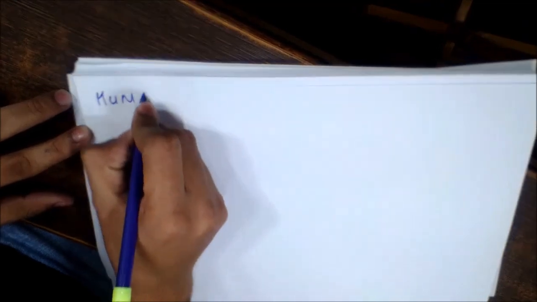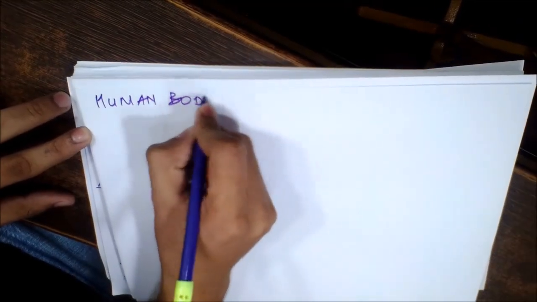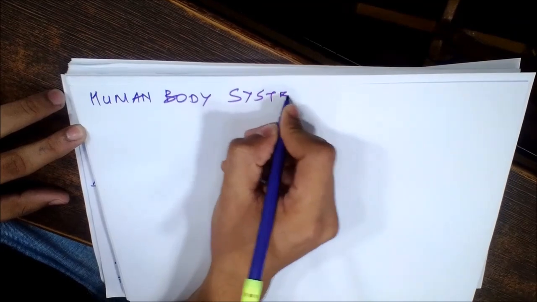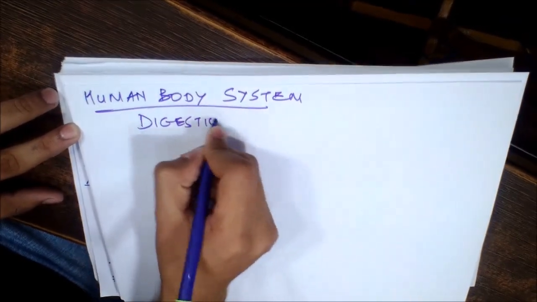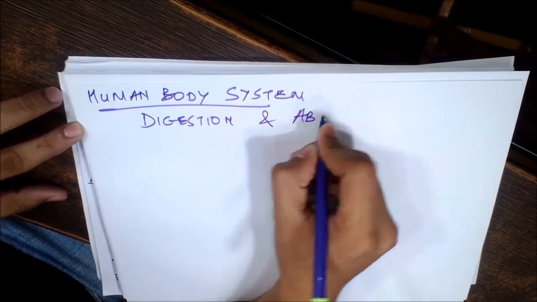So now we'll be beginning with a new chapter of the human body system, known as digestion and absorption.